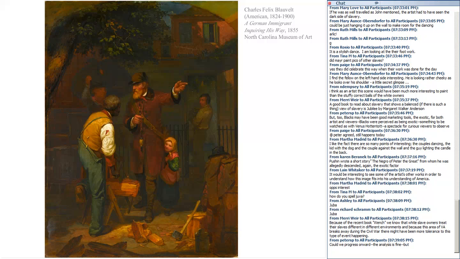This artist, Charles Blauvelt, is, it's important to know, a second-generation German-American. So his German background, I think, is important in assessing what's going on in this picture. The title is original to it, as it was exhibited at the National Academy under the title "A German Immigrant Inquiring His Way."